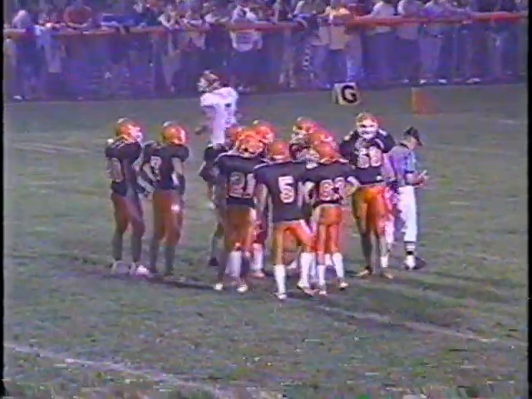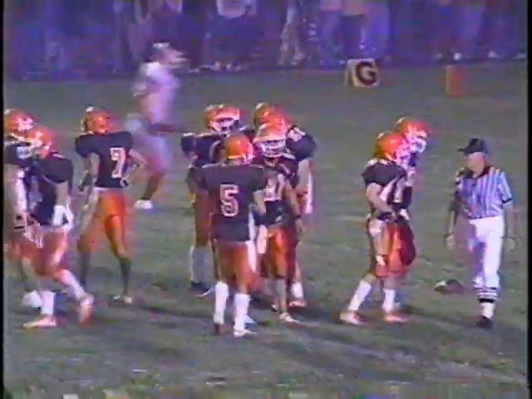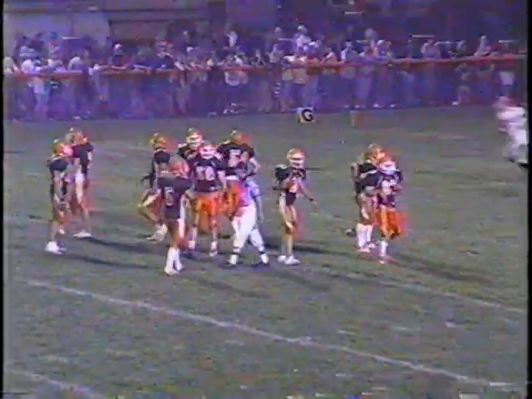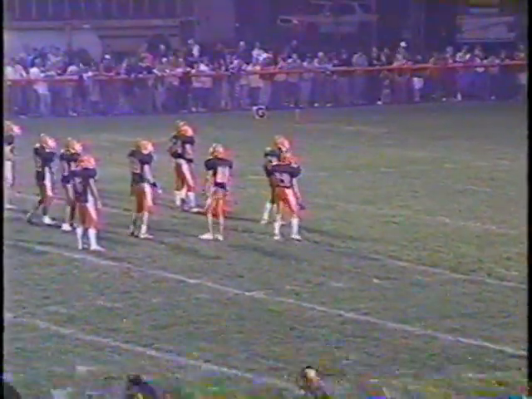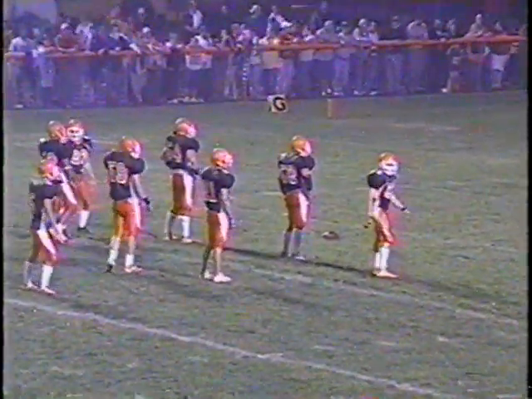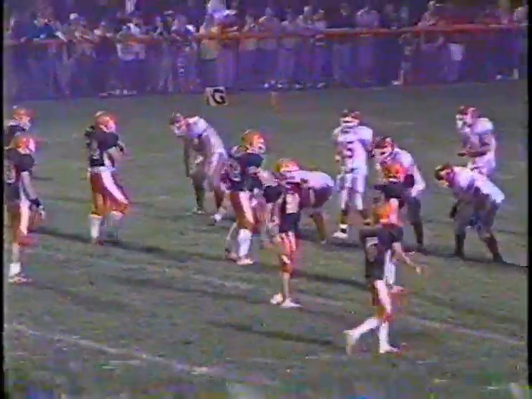First and 10 for the Cats. 2 minutes, 15 seconds to play here in the second quarter. I noticed earlier in the first quarter that the Buckeyes are doing something a little bit different on the defensive end tonight. We're lined up in a 4-4 ourselves. We've got Ernie Perkins out over the guard tonight instead of over the nose guard.